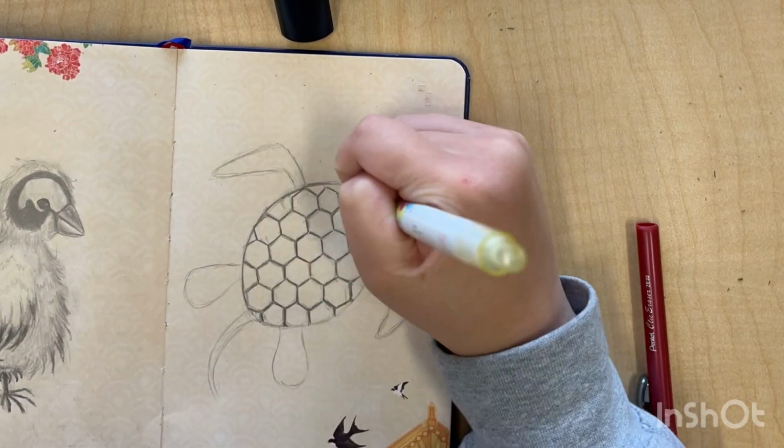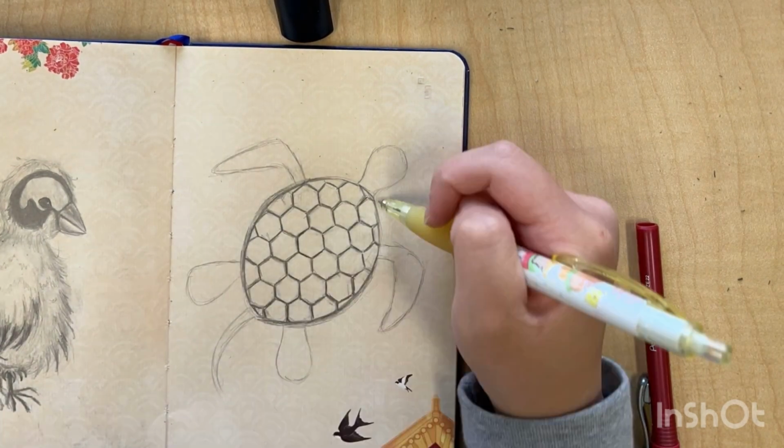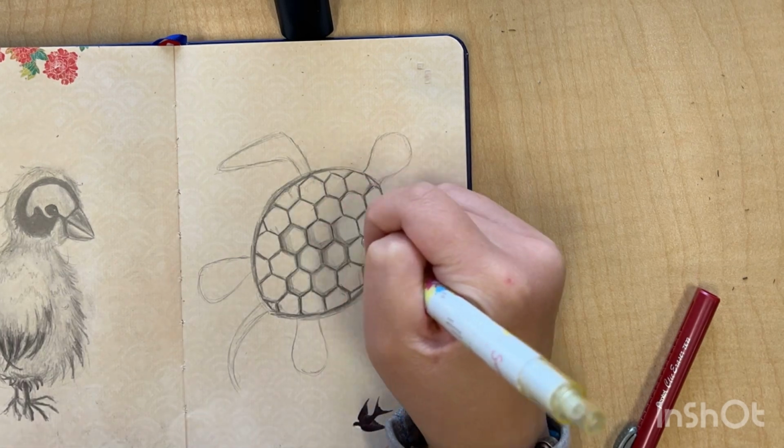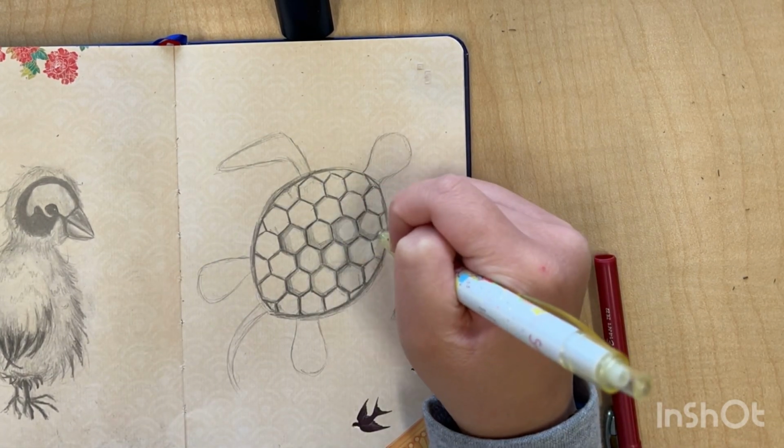And I didn't really know what I was doing with the shading either. I felt like it kept looking flat, but I wasn't really sure what was the cause of that. So I just started adding random shadows here and there.